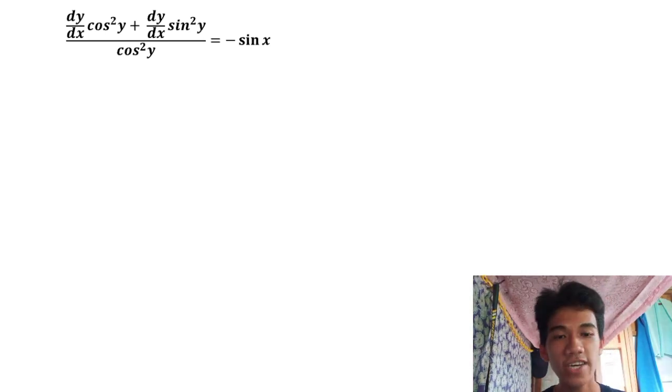So we have the dy over dx cosine squared of y plus dy over dx sine squared of y all over cosine squared of y equals negative sine x. After that, we multiply both sides so that the denominator on the left side of the equation is removed. We use the multiplication property of equality.